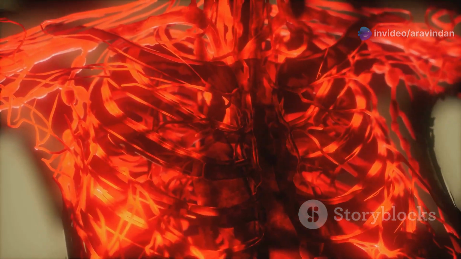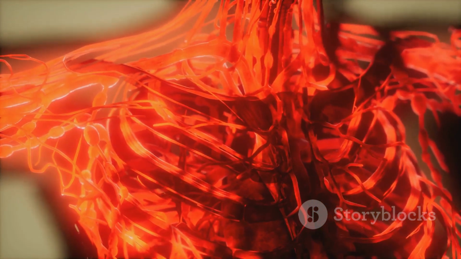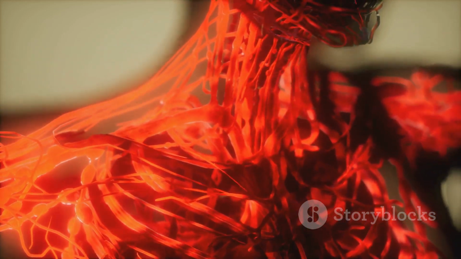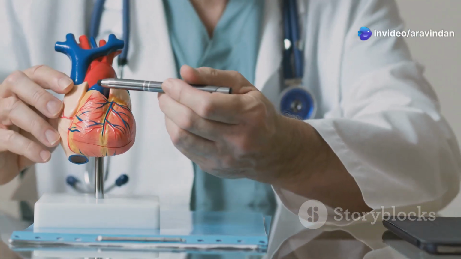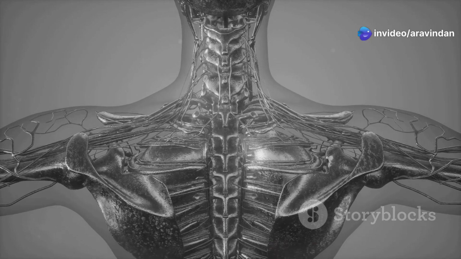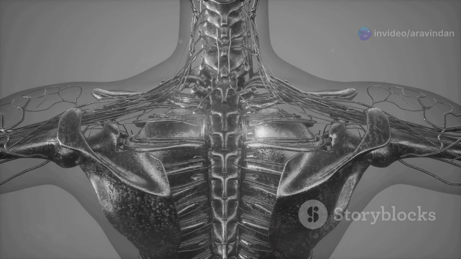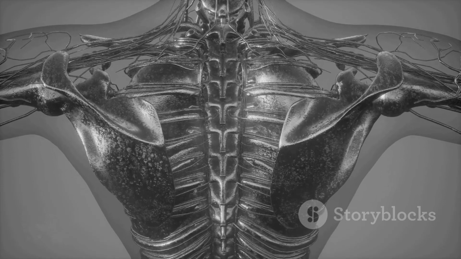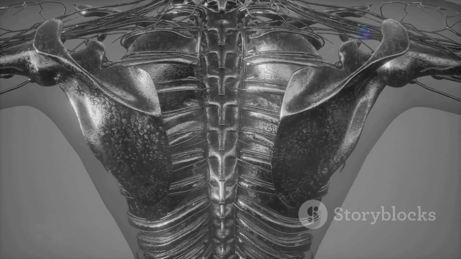The internal thoracic artery descends along the anterior surface of the thorax, supplying the chest wall, diaphragm, and mammary glands. It also gives off branches to the pericardium. The thyrocervical trunk is a short trunk giving off several branches: the inferior thyroid artery, ascending cervical artery, suprascapular artery, and transverse cervical artery.